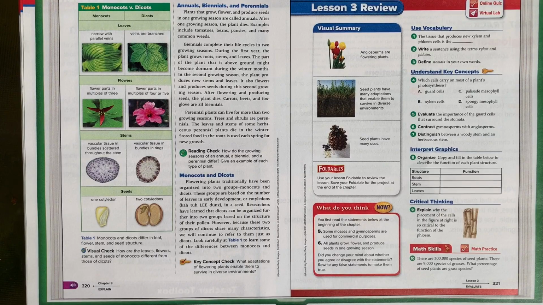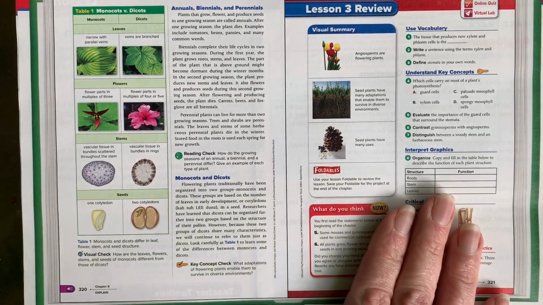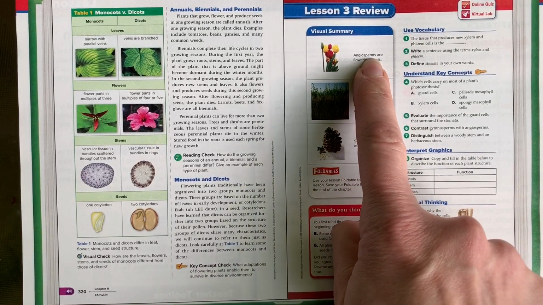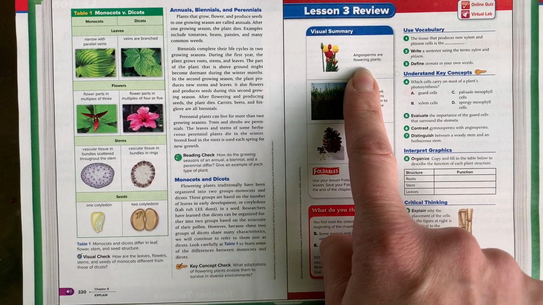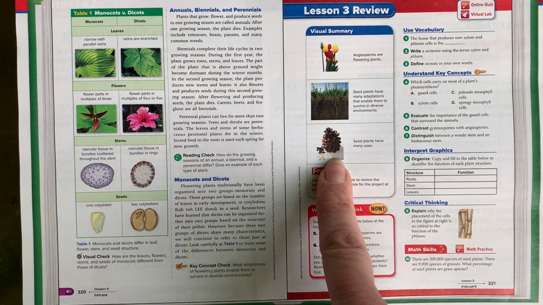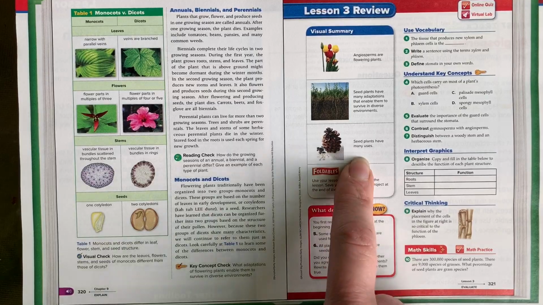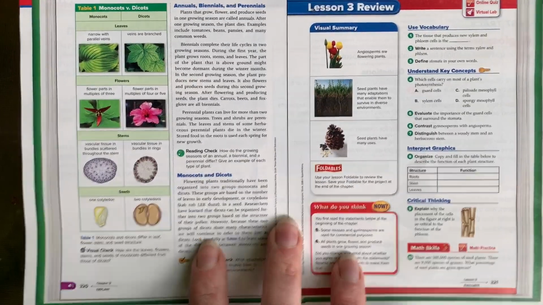Just to review, the main point of this chapter is to compare angiosperms and gymnosperms. So angiosperms are flowering plants that produce seeds as part of a fruit, whereas gymnosperms produce seeds inside of a cone. That is the main purpose for this section of the book.